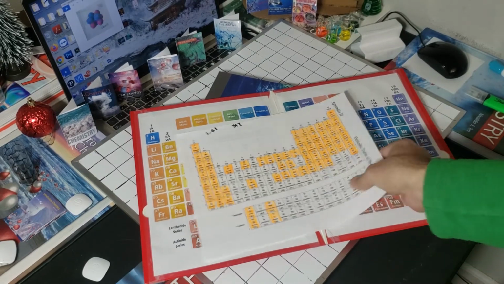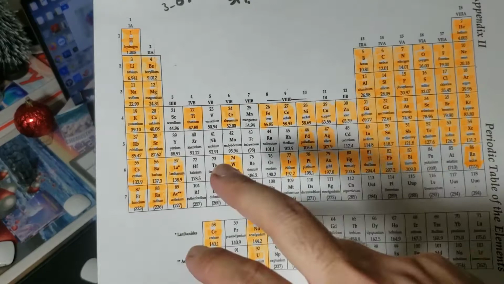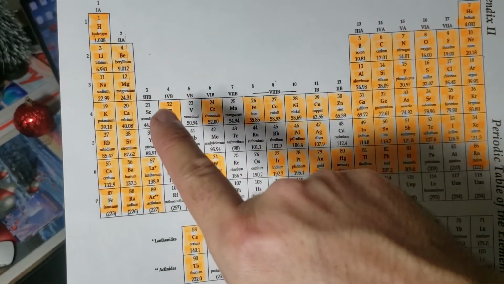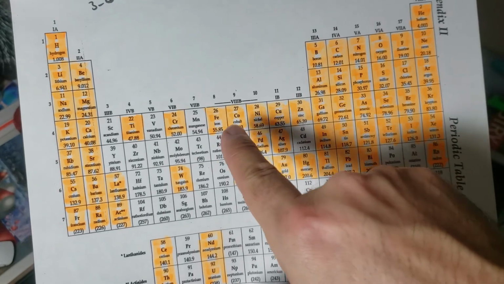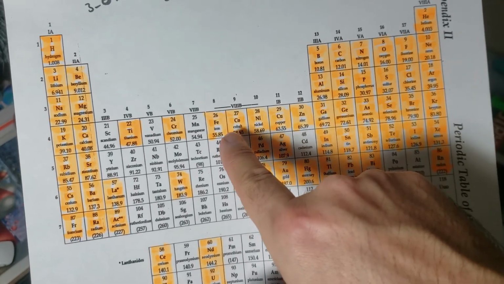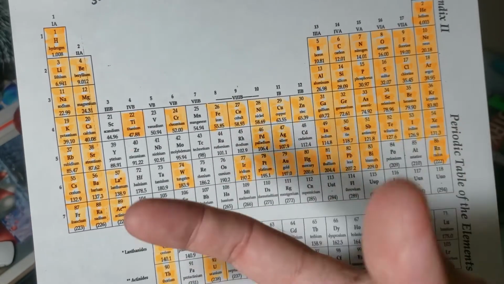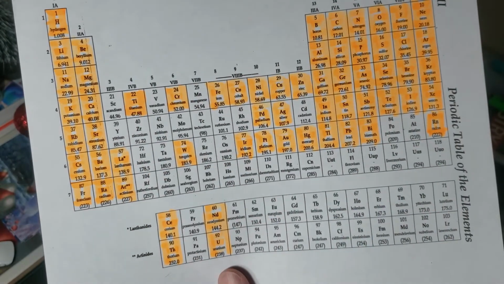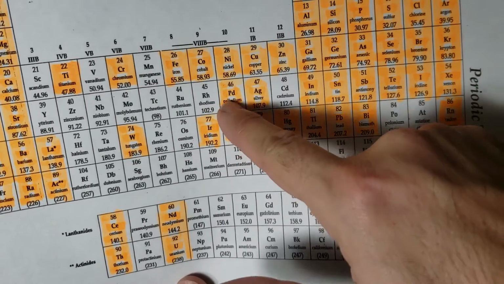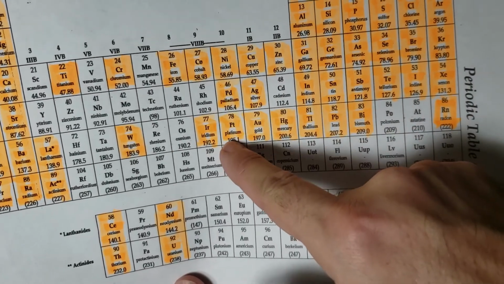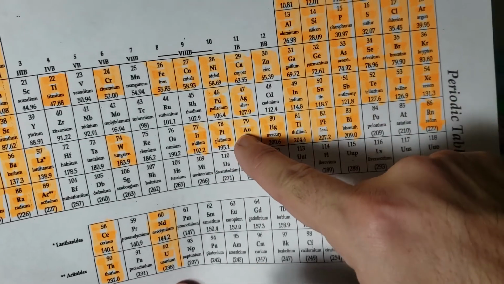On the transition metals, we're going to expand our repertoire to titanium, chromium, cobalt, and nickel. Cobalt and nickel, both of them actually are constituents of Earth's core, so they're important. Precious metals, this group that you could see here, the squares: palladium, platinum, silver and gold.